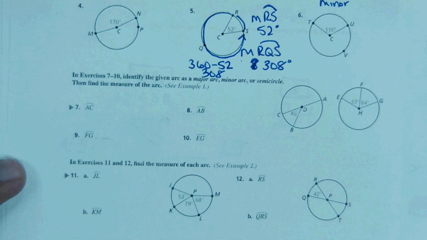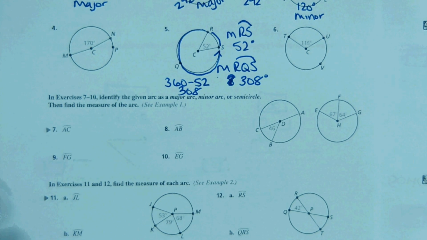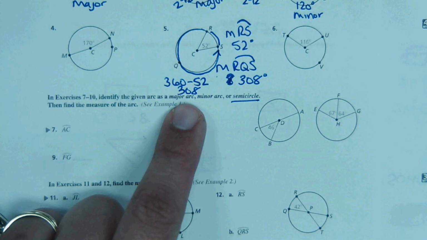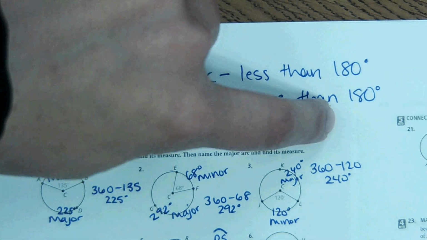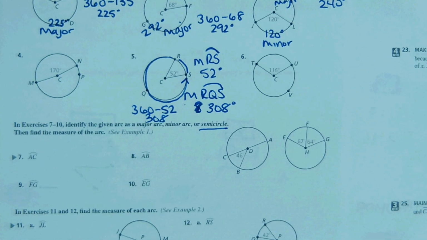Okay. Next set of problems, it says identify the given arc as major arc, minor arc, or semicircle. So you may have questioned, okay, if minor arc is less than 180, major arc is more than 180, what about if it's exactly 180? Then they call that semicircle.